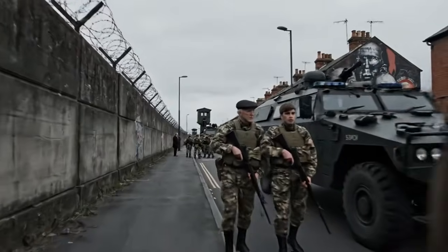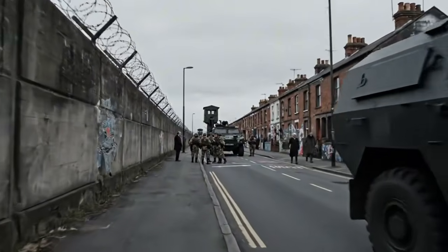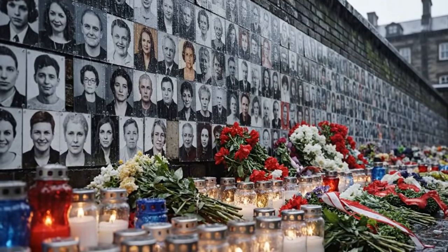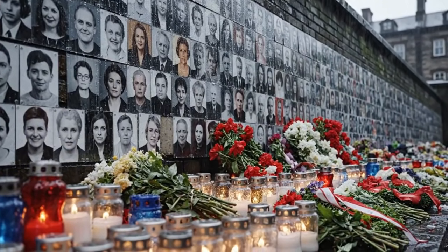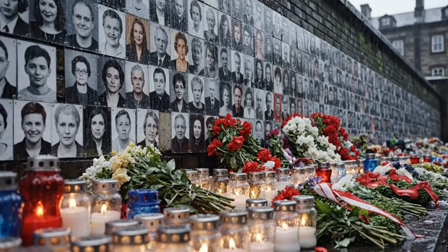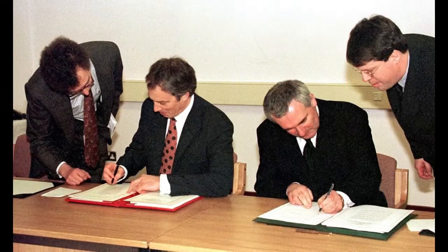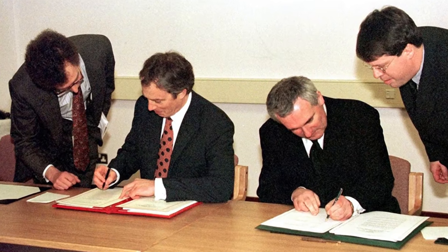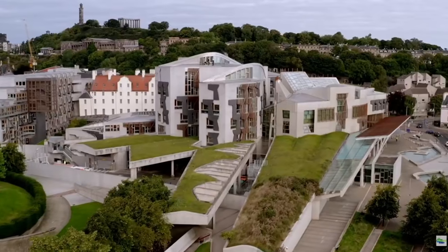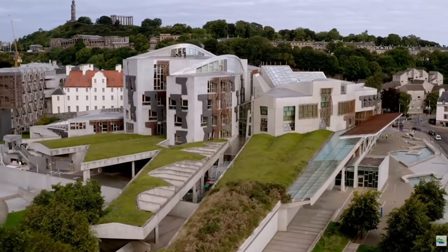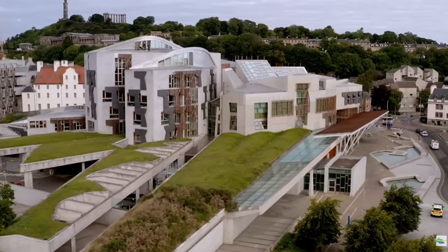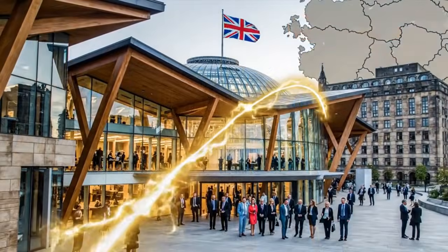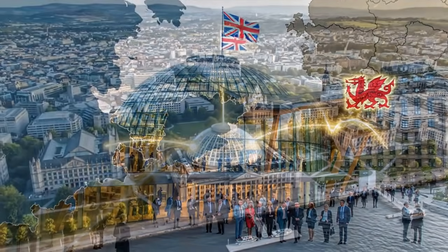Northern Ireland is tearing itself apart. The Troubles, from the late 1960s to the late 1990s. Over 3,500 people killed in 3 decades. The Good Friday Agreement, in 1998, finally brings something close to peace. Scotland gets its own parliament back in 1999. Wales gets an assembly. The United Kingdom, which spent centuries centralising power in London, starts sharing it back out.